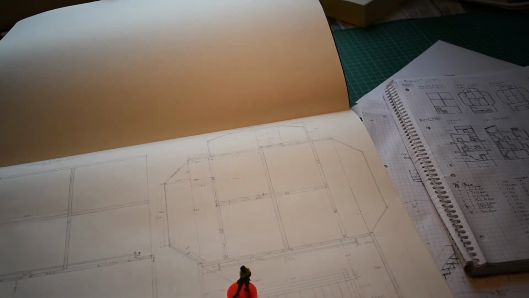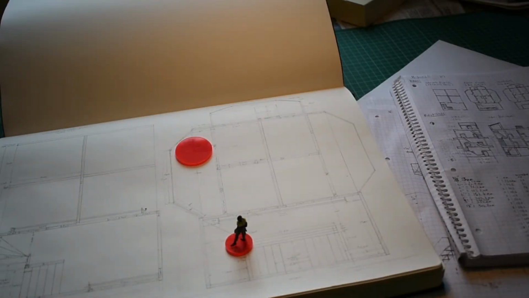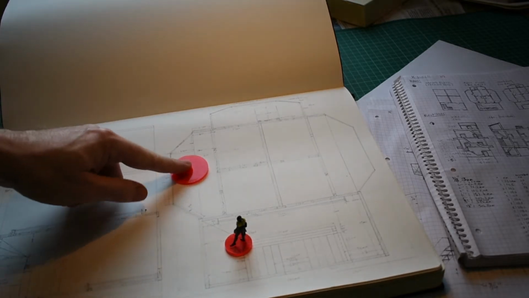Oh no, these stairwells are only designed for infantry. However, the balconies are big enough for larger troop types. I'm just going to grab a base so you can see. Okay, so you can see that the base fits easily on the balcony.